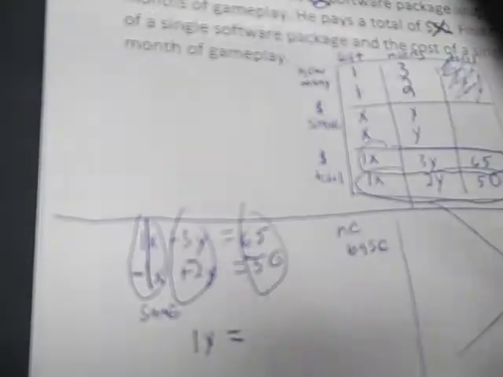Now, 3 is positive, so 3, and then plus, and then 2 is negative, so negative 2, and that's 1y equals, and 65, that's positive, and then plus, and 50 is negative, so negative 50, and that's 15, okay? Okay, so I dot the 1 and just divide, and 15 divided by 1 is 15, so y equals 15.